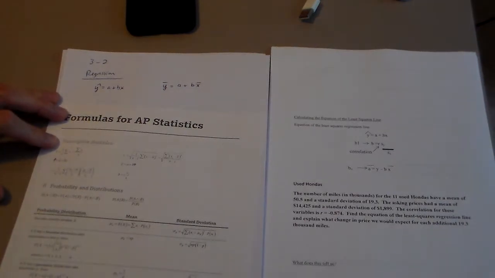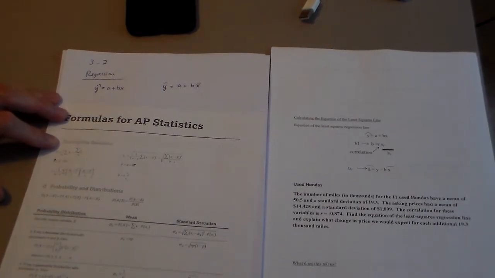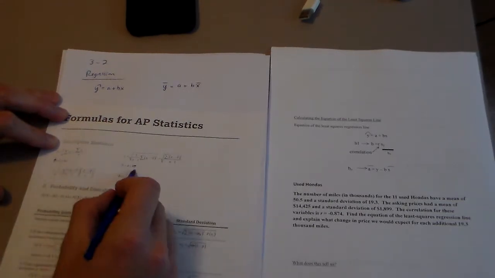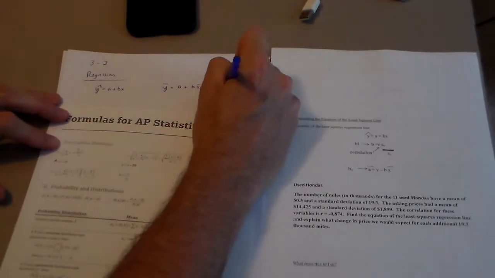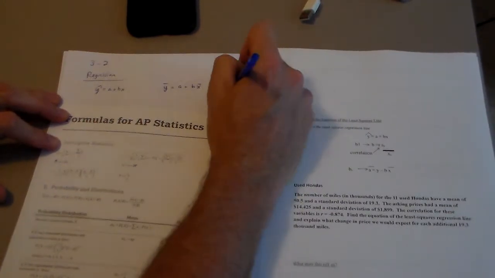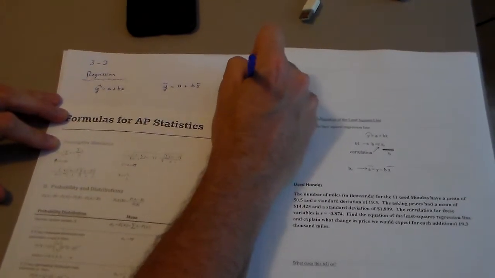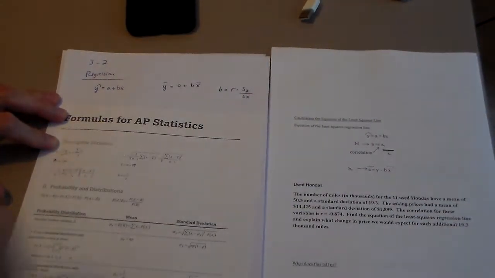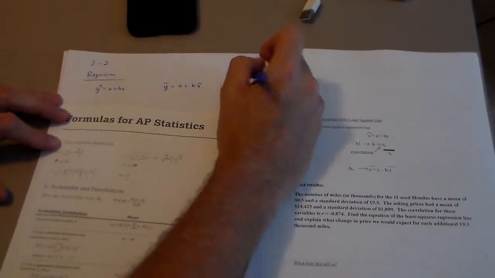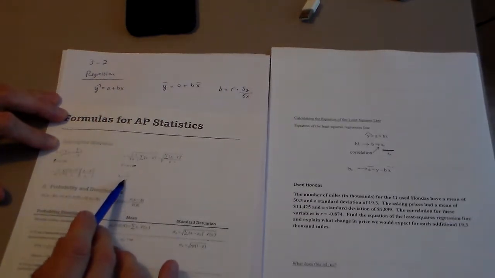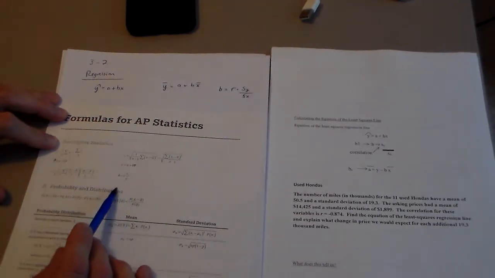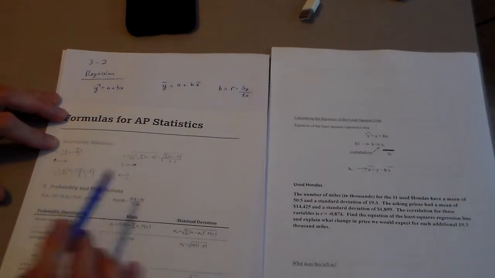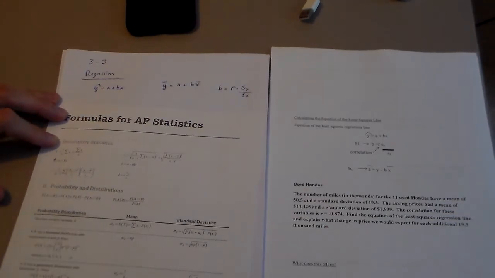And the other formula says b equals r times the standard deviation of y divided by the standard deviation of x. Those are s's, and it shows it right here. So these are the three formulas that we're going to be talking about right now. They're on your formula sheet.